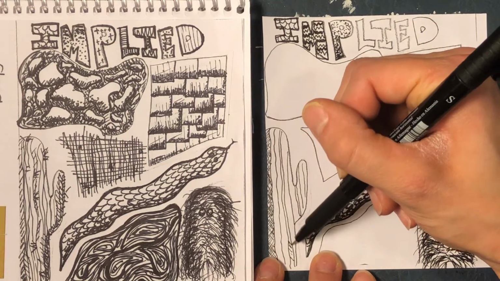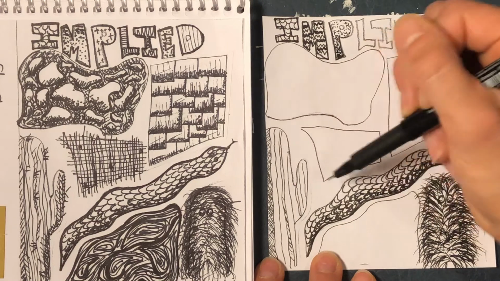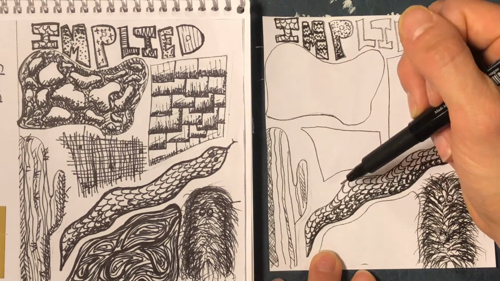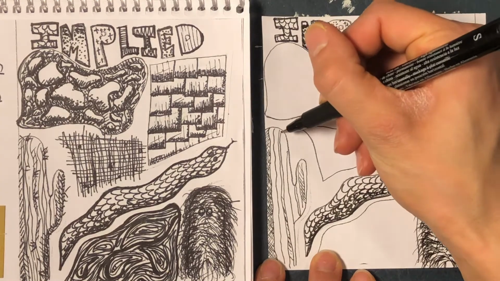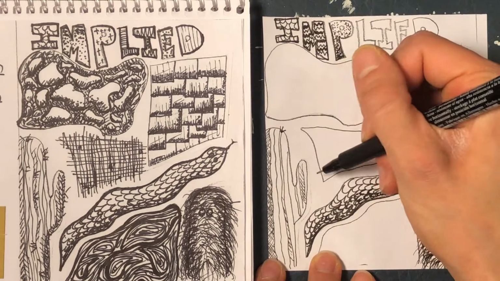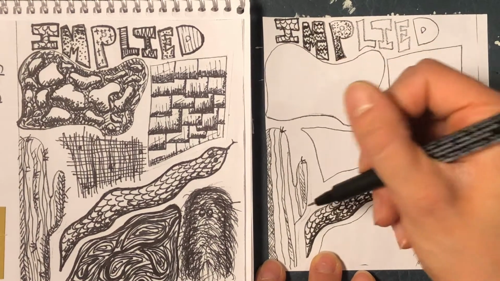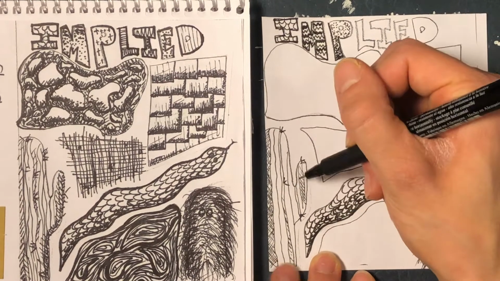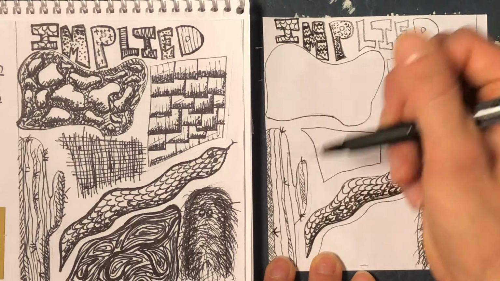I'm going to add some hatching lines. I'm not going to go all the way up. And then some finishing touches. Finish with some spikes. You can even draw some cactus flowers if you want to get really creative with it.